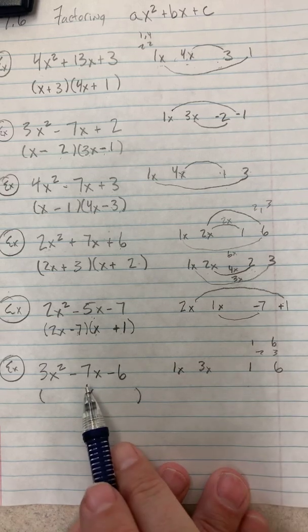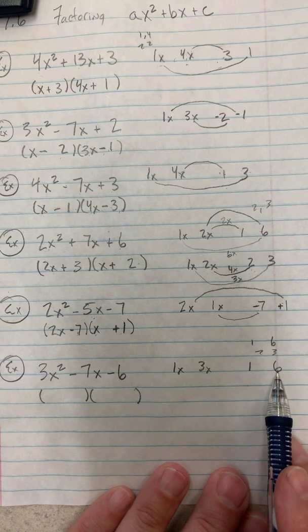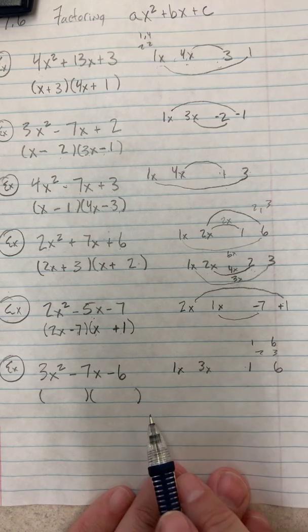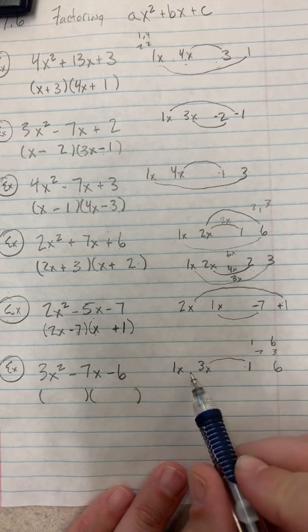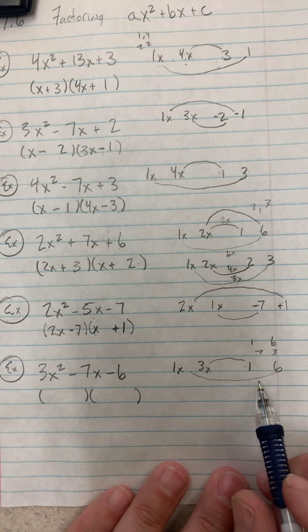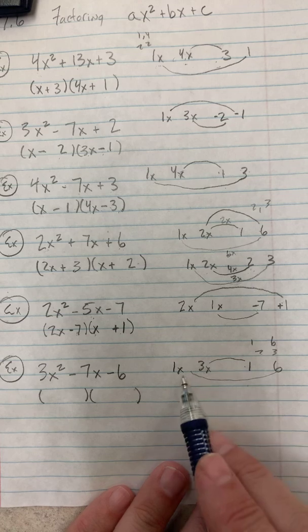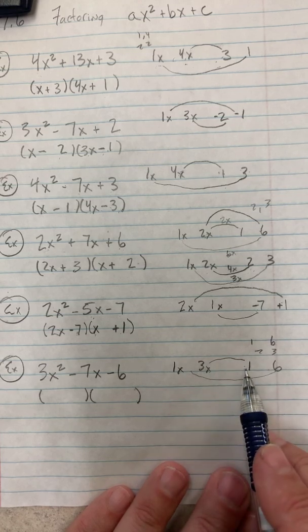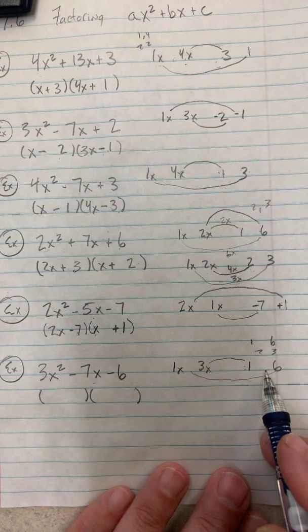Now I'm looking for that difference of 7, and I can see right now 3 times 6 is 18. That's going to be way too big with a difference of 1. But if I pair it here, 3x and 6x, that difference is 3x. Doesn't matter what it is, I'm looking for that difference. Then I'll worry about the signs. Hopefully you see that. This is 6x. This is 3x. The difference is 3x. That's certainly not a 7x. 1 and 6 are not going to work.